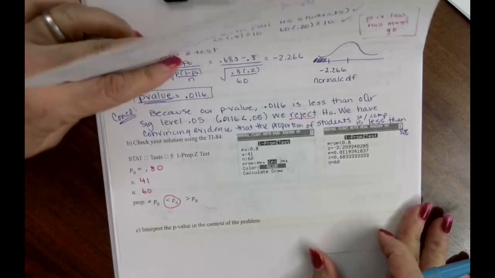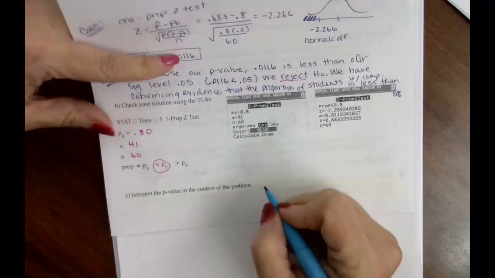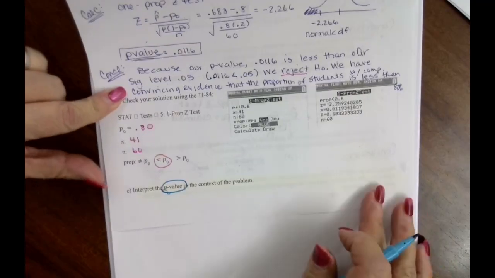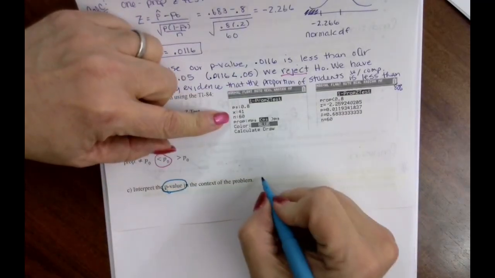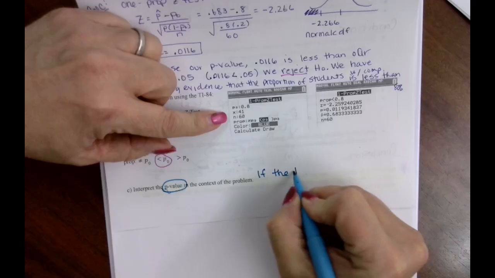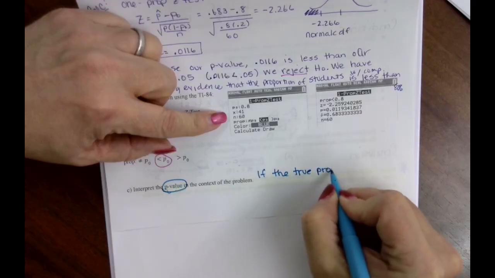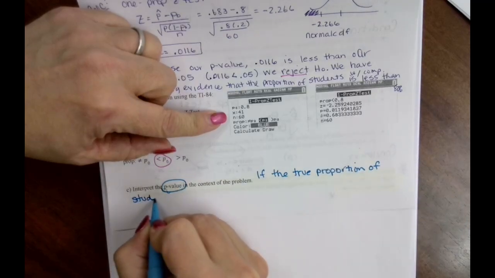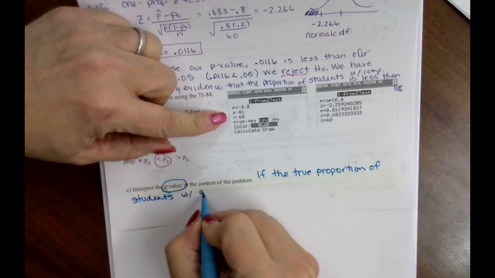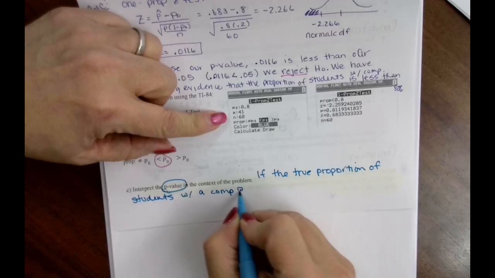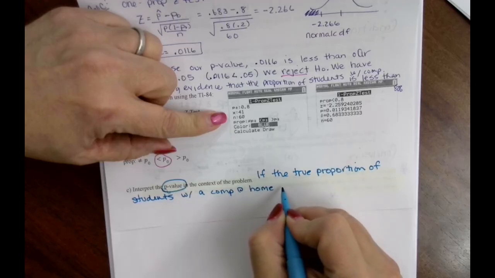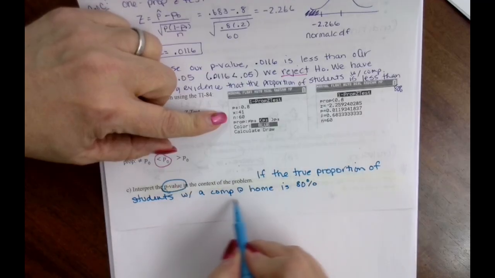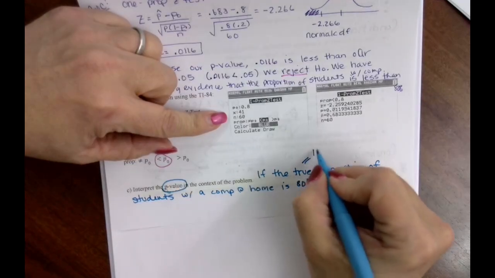Okay, so interpret our p-value. All right, so what is it that we just calculated? We have our conclusion, but that's different than our p-value. So if the true proportion of students with a computer at home is 80%, so we state here, if the true proportion of students with a computer at home is 80%, this is my null hypothesis.